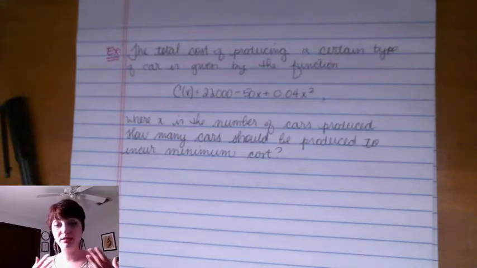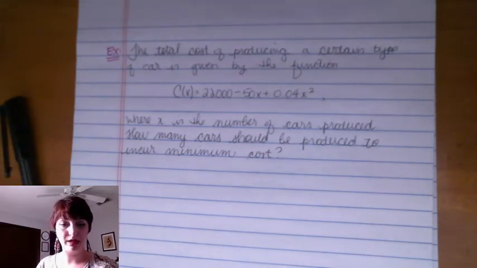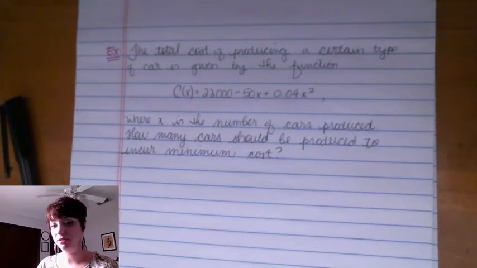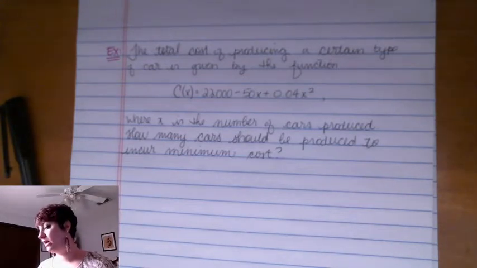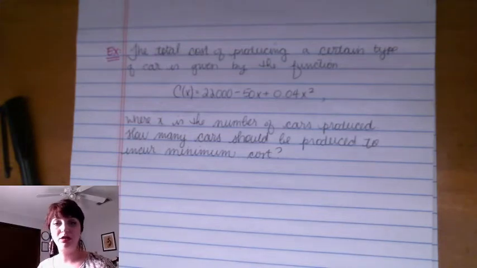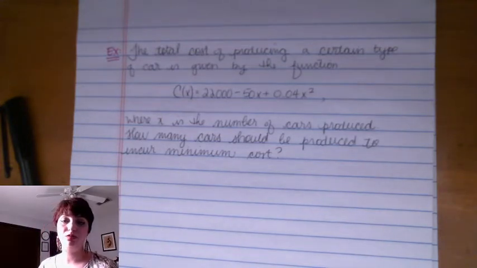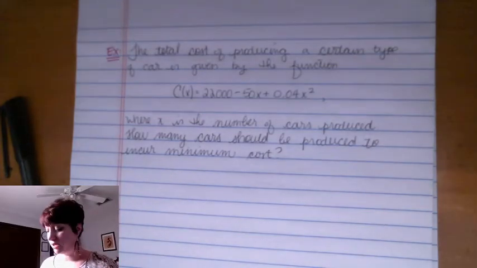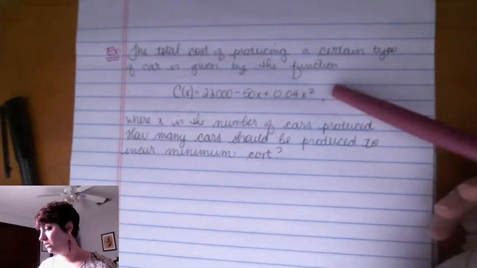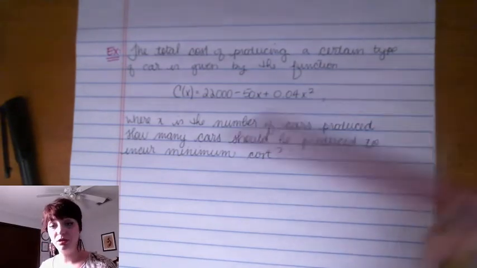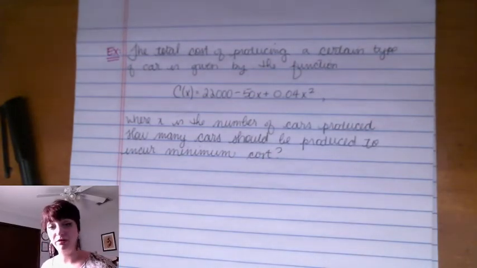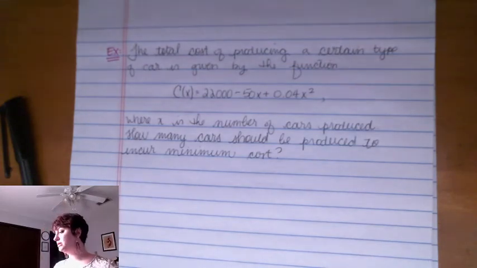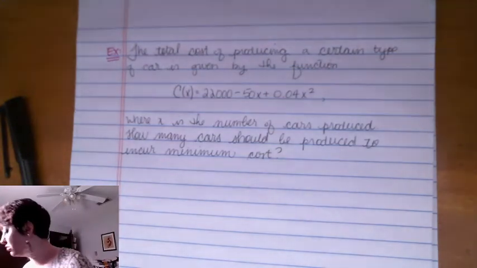So the second problem type, it's not really much different than the garden problem, is this one where they give you a cost function of production and they ask you to minimize the function. This is actually easier than the garden problem because they already give you the function, so you have very little that you actually need to do. So let's start this problem.